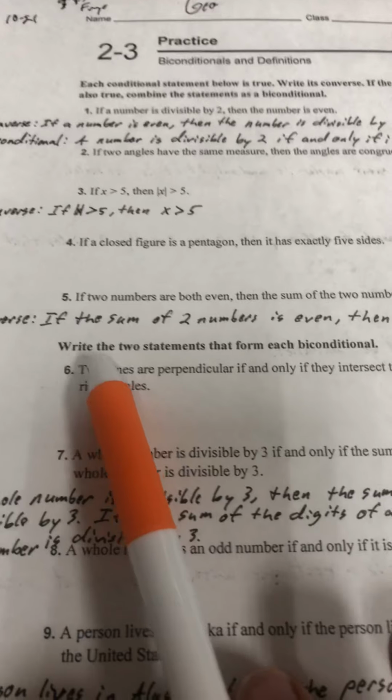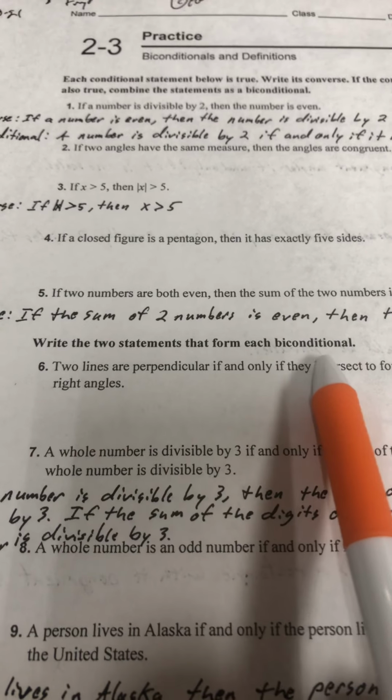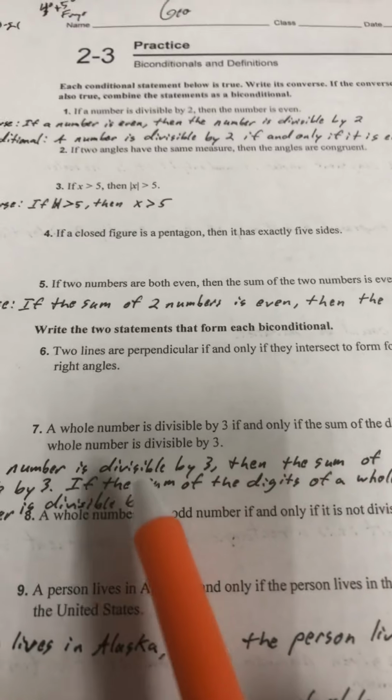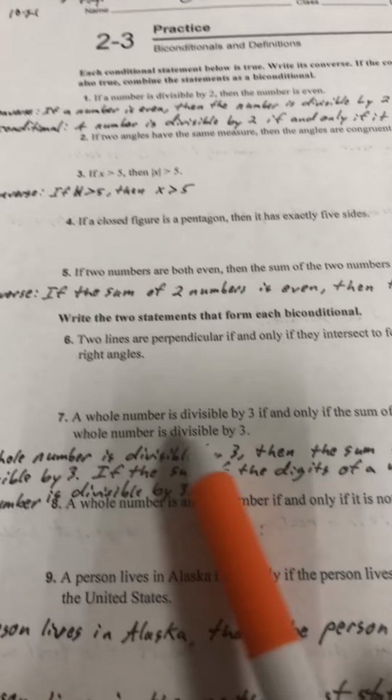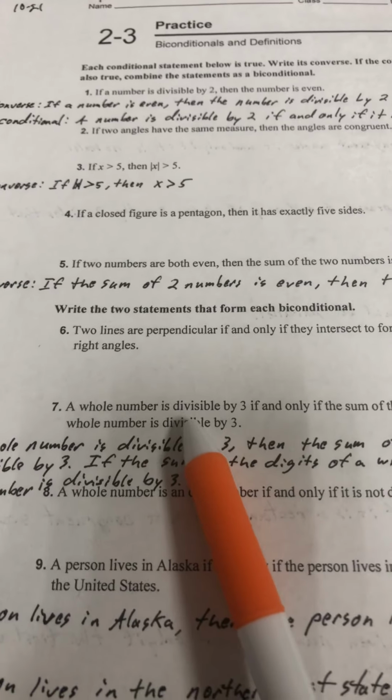For the next set of directions, write the two statements that form each biconditional. So we have the biconditionals, and we just have to rewrite the statements. Like I said, if you can't read my writing, the words are up here in the problem, so this should give you an idea of how to do these.